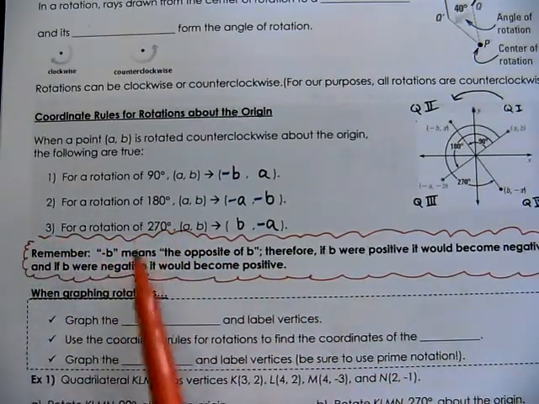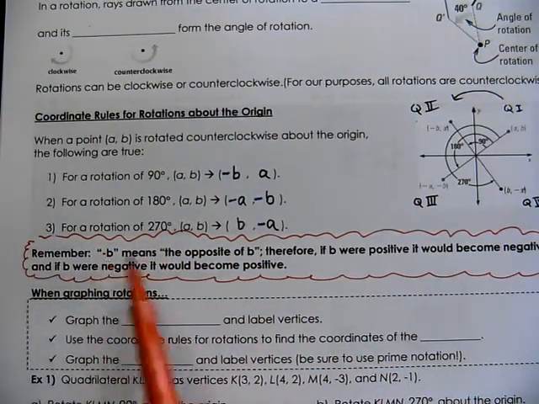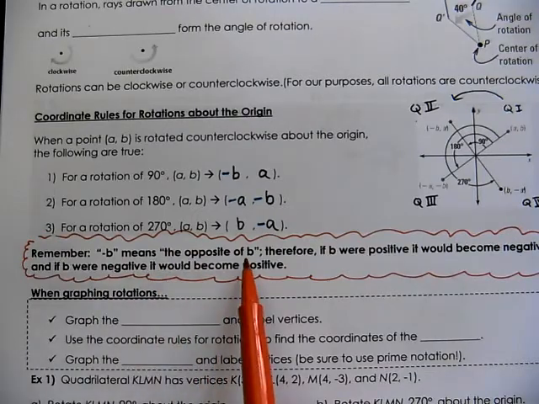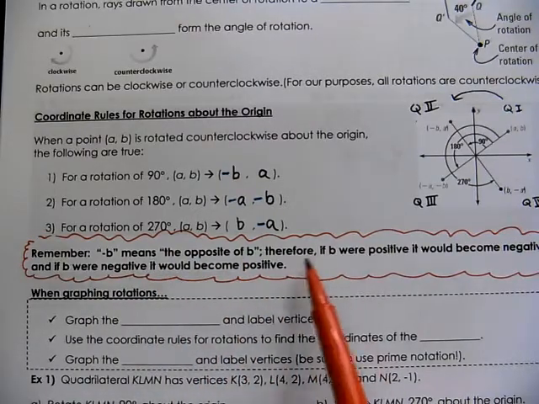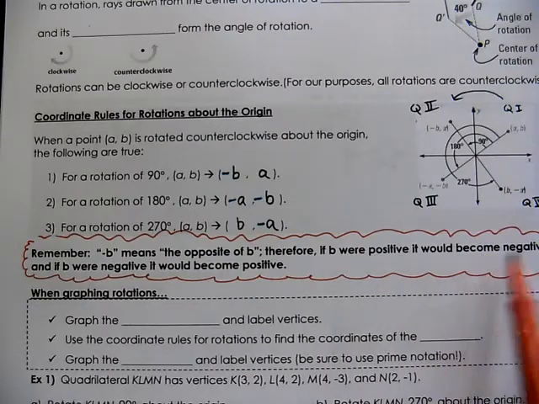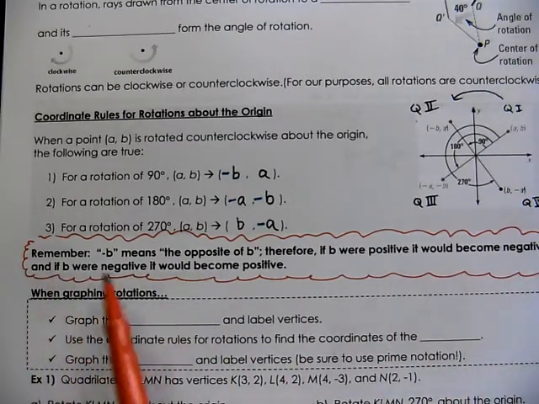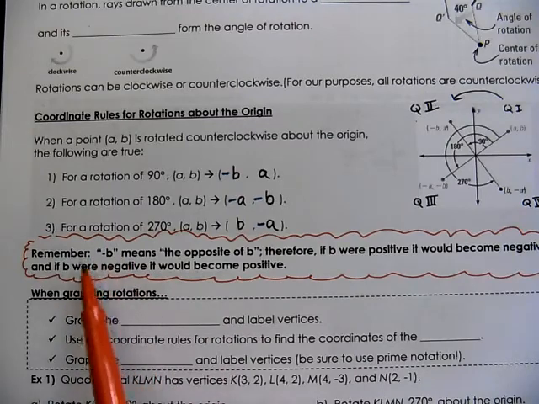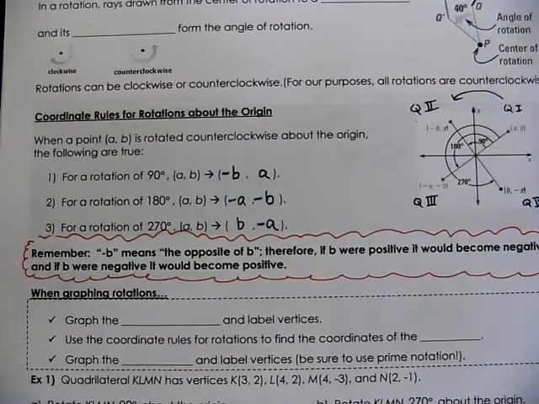So this symbol, this notation of negative b means the opposite of b. Therefore, if b were positive, it would become negative. And if b were negative, it would become positive. So this notation communicates to us when we see it, it's the opposite of that original number. So let's take a look at an example.